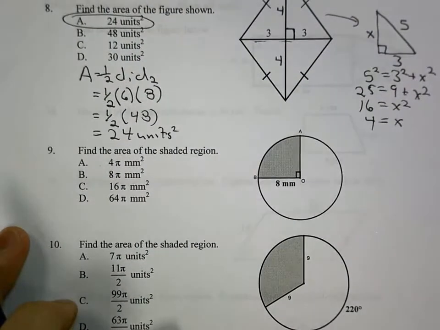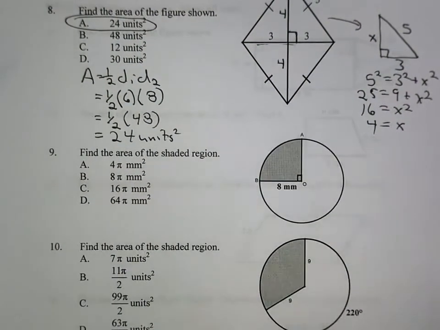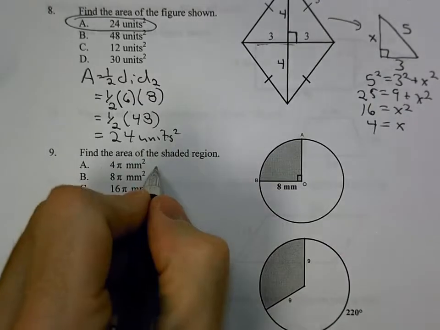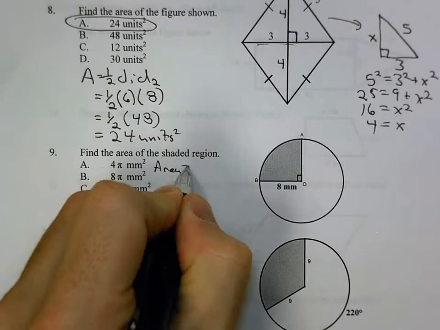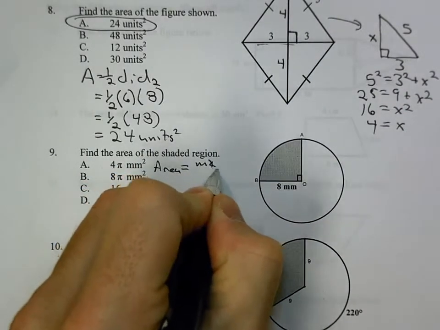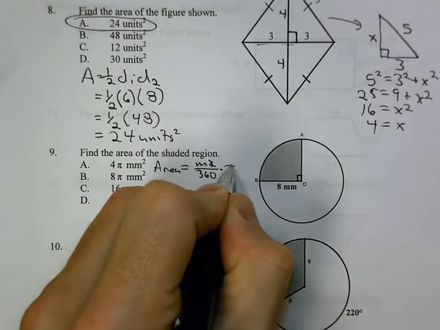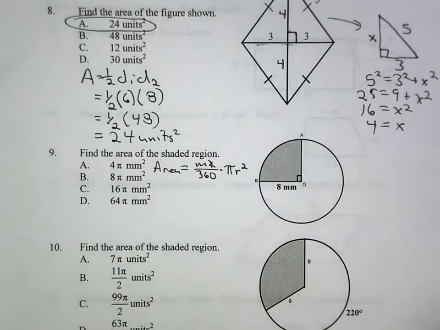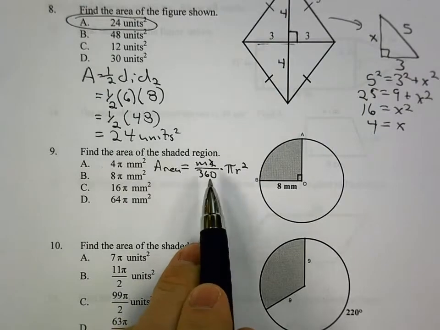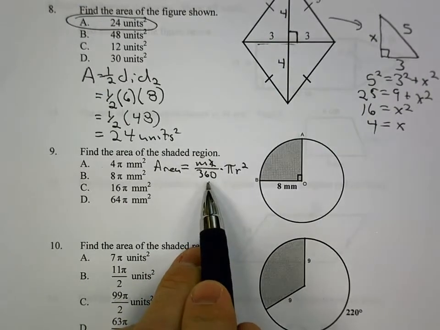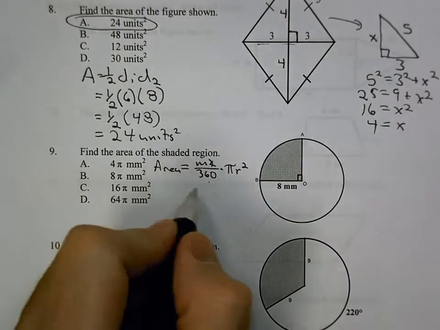In number 9, we need to find the area of the shaded region. So this is like that length problem we had, but this area is going to be the measure of the angle over 360 times the area of the entire circle. We ultimately have this fraction because that's going to tell us what fraction of the entire circle we want.